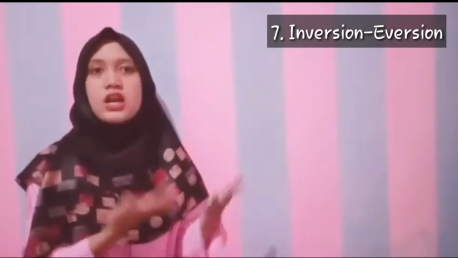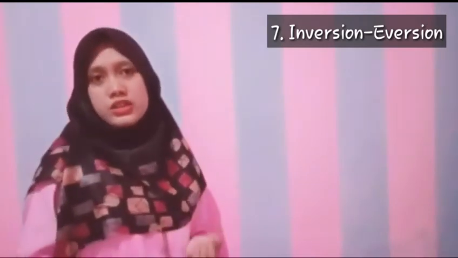Okay, next there is inversion and eversion. Inversion and eversion are movements which occur at the ankle joint, referring to the rotation of the foot around its long axis.